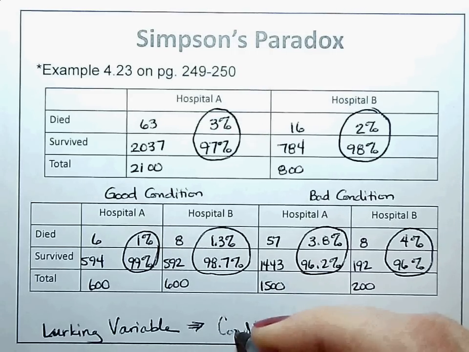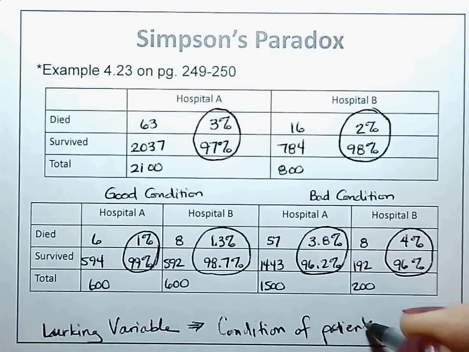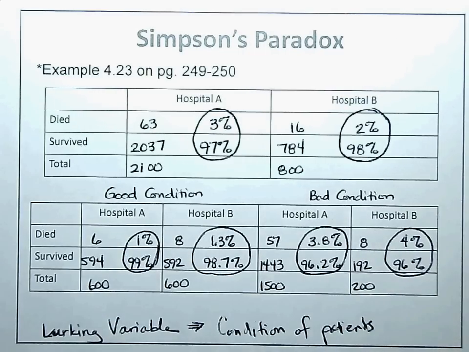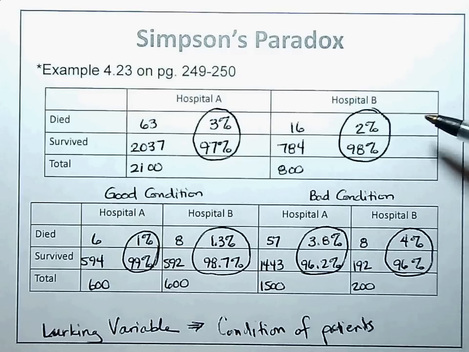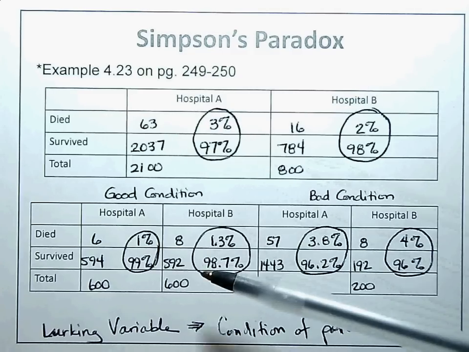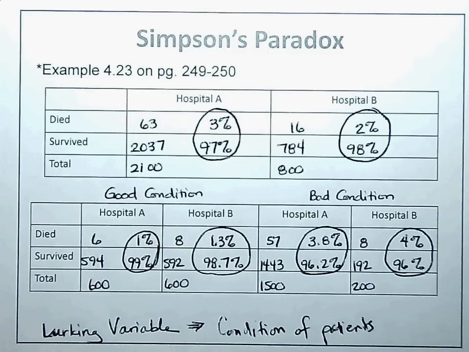And what's happening here? Condition of patients. What is happening here is that Hospital A is getting more of the difficult cases. So Simpson's paradox happens whenever we have more difficulty assigned to one person or one hospital or one category than another. And it causes us to have a situation where if we group everybody together, it makes it look like Hospital B in this case is better than Hospital A, but if we broke it out separately, we would find that A does better on both types.